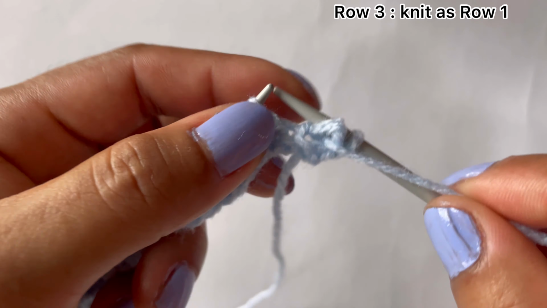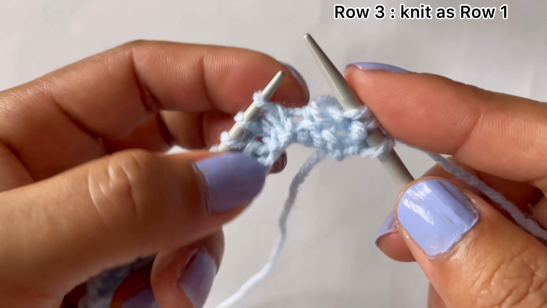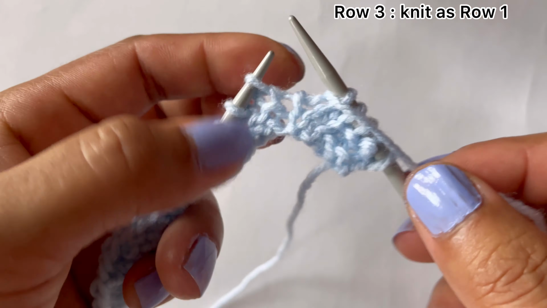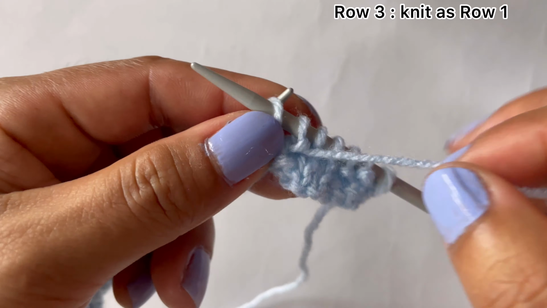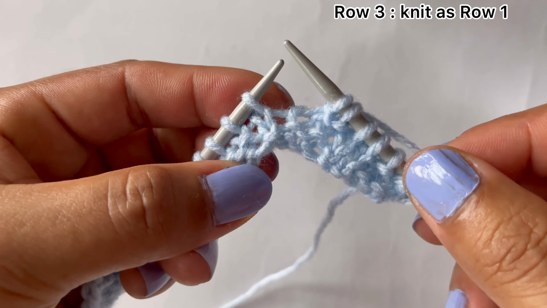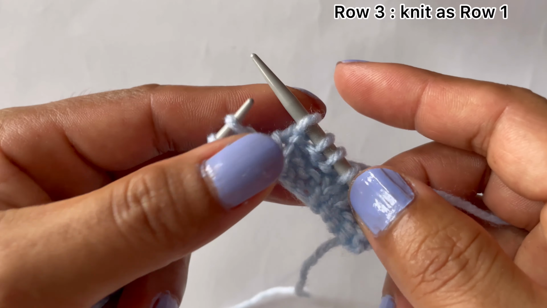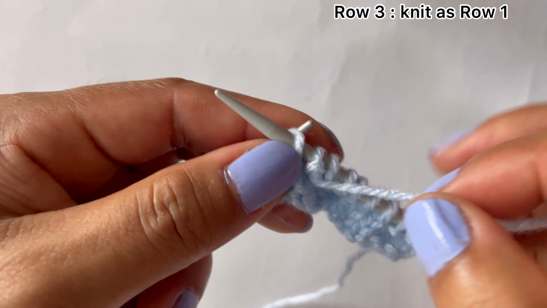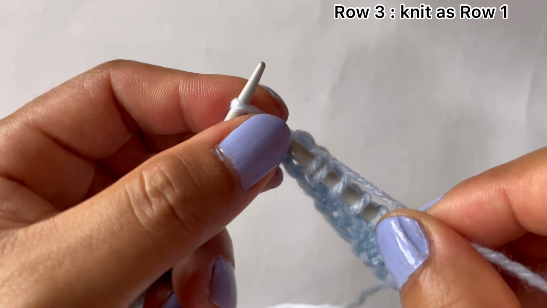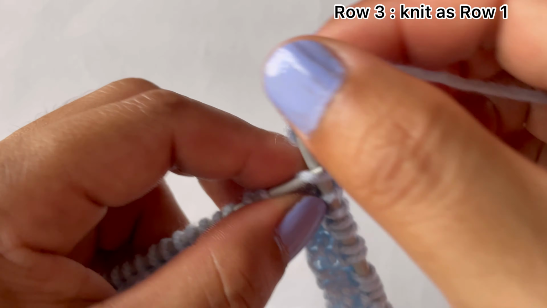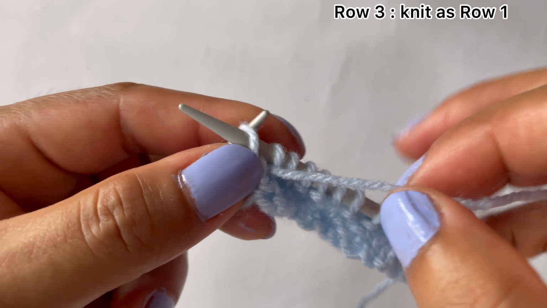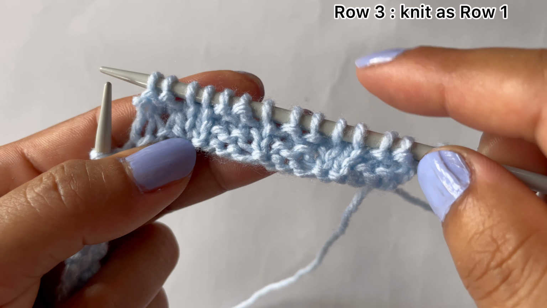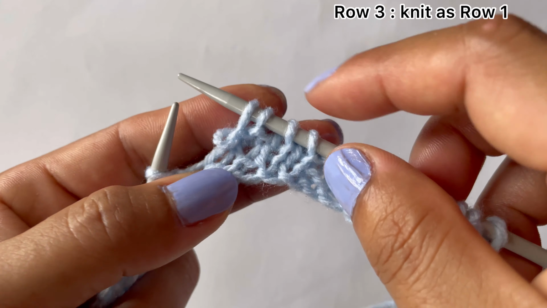Purl 2, knit 2, purl 2, knit 1, purl 2, knit 2 and purl 2. That's the repeat from here to here.